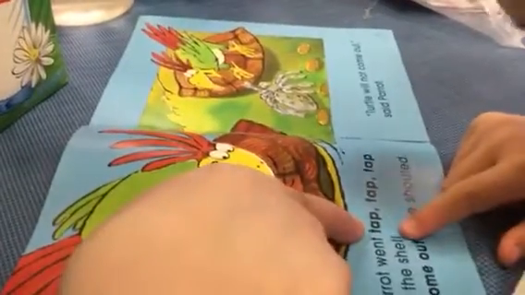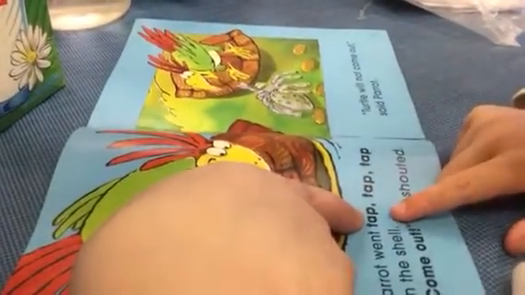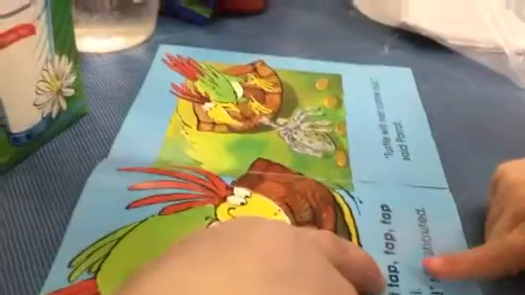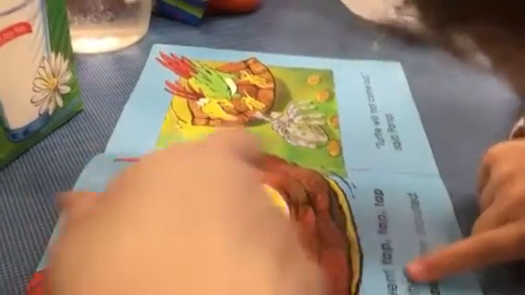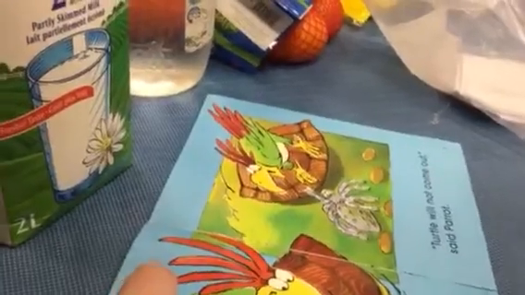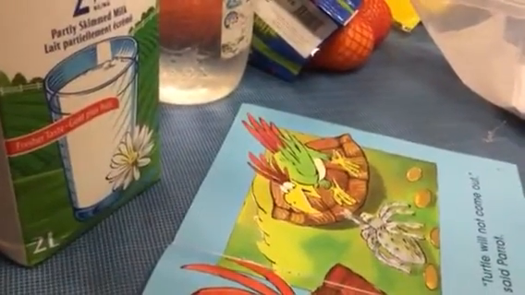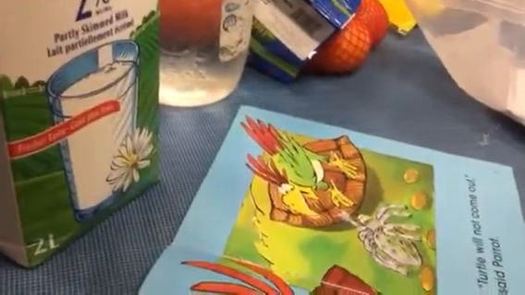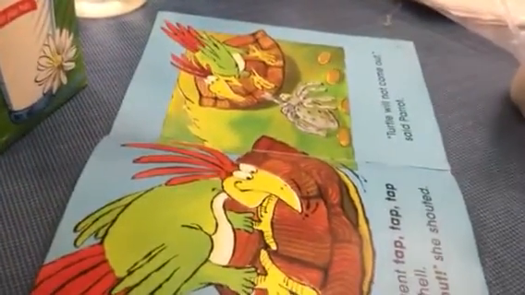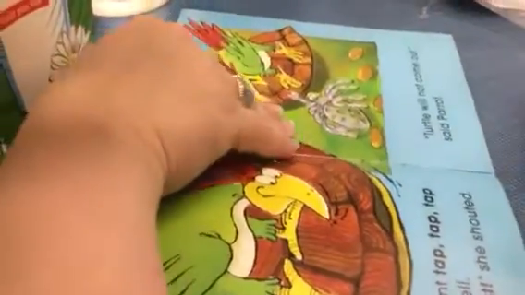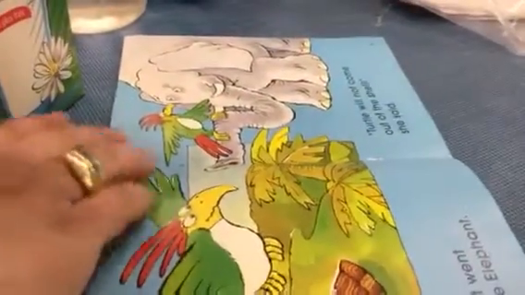So t. Tap. Right. What's he doing? Tapping. Tap. Tap. Tap. Wonderful use of your sounds. He's tapping on it. And is he coming out of his shell? No. Still not coming out of his shell.